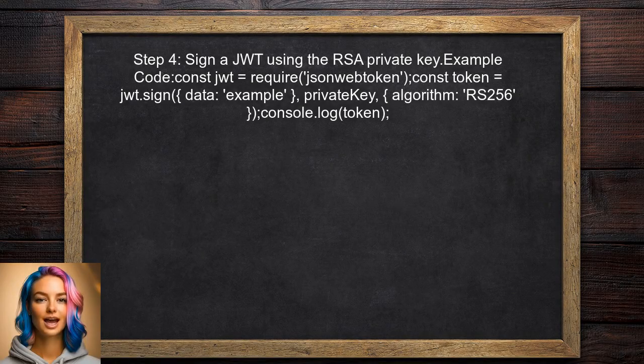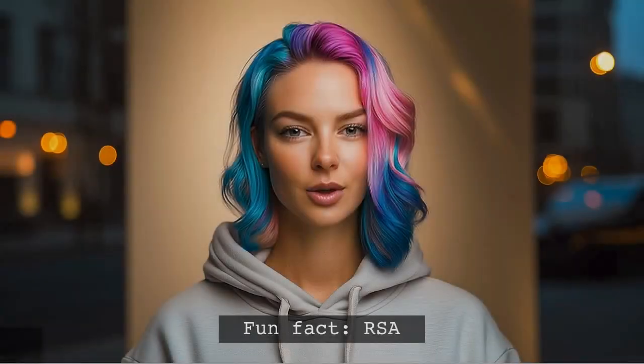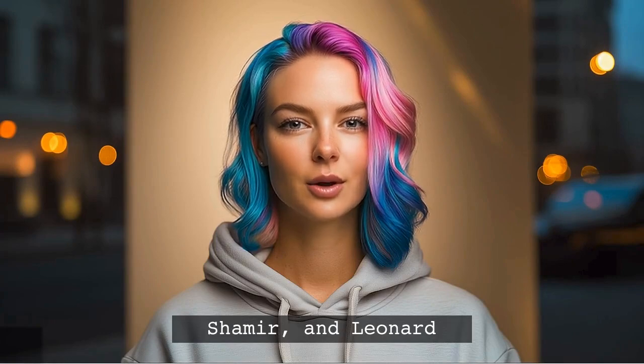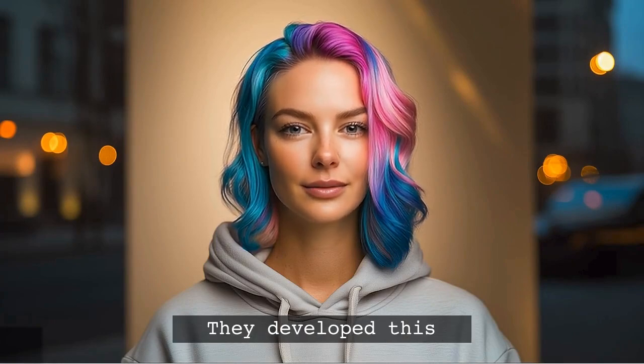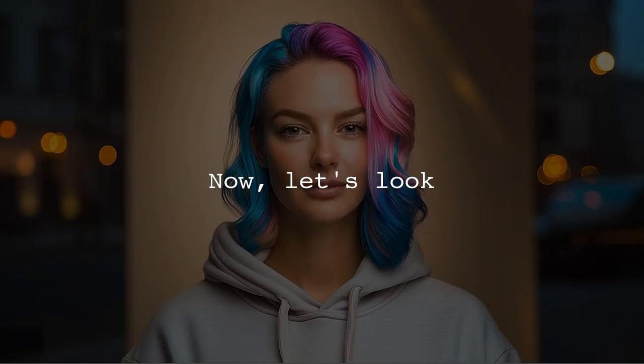Finally, the user can use the RSA private key to sign a JSON Web Token. This is done using a library like JSON Web Token. Fun fact, RSA keys are named after their inventors, Ron Rivest, Adi Shamir, and Leonard Adleman. They developed this encryption method back in 1977, and it's still widely used today.